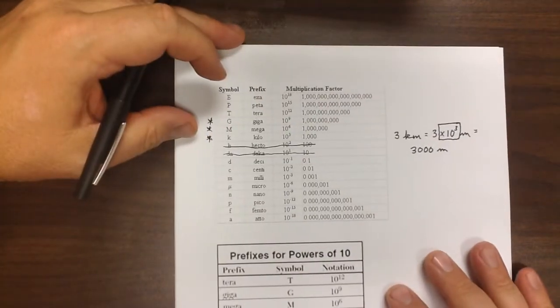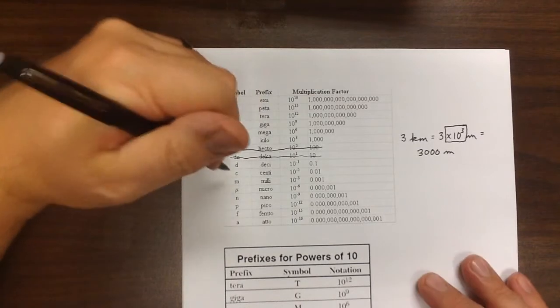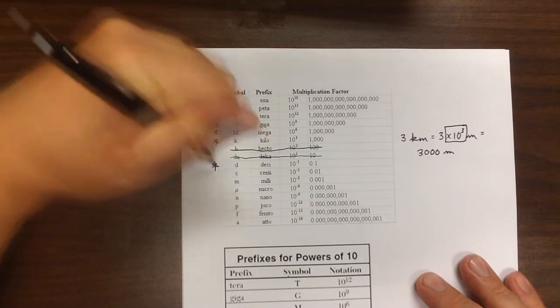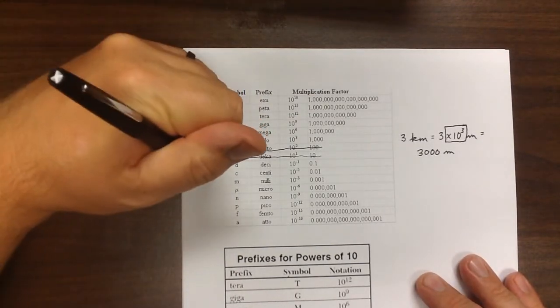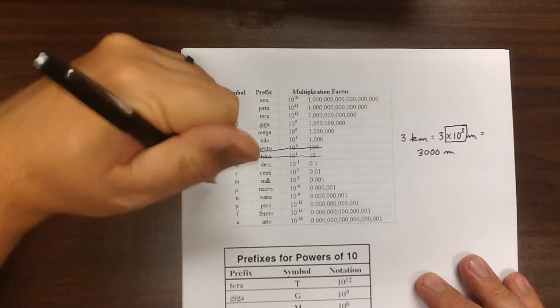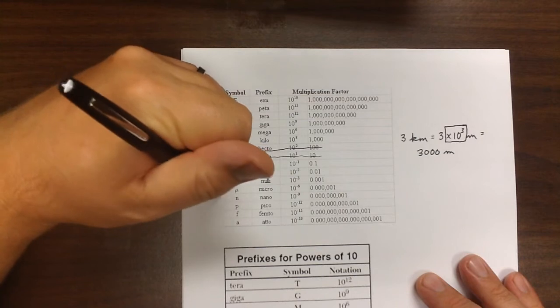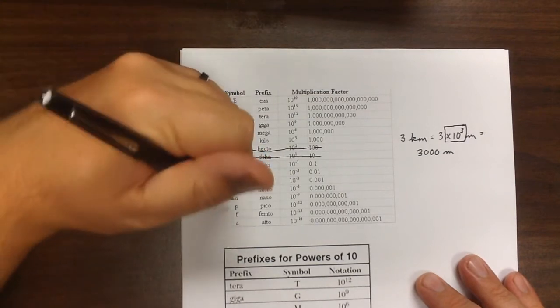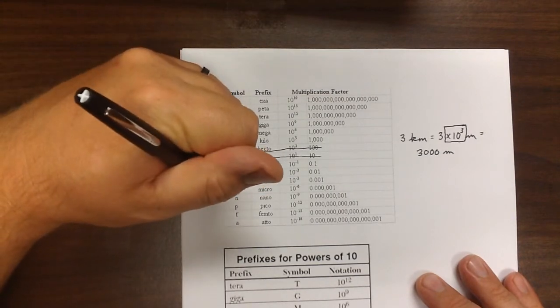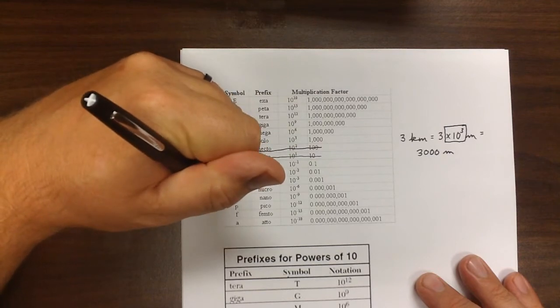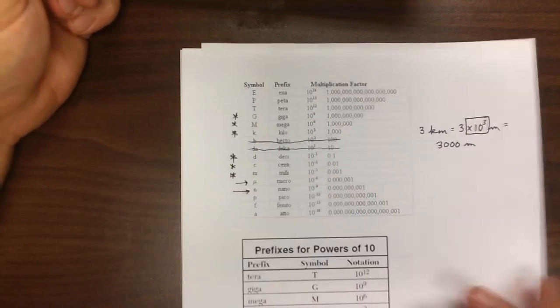When we go down to the other part of the chart, we see that we have deci, and that is 1/10, centi, which is 1/100th, milli, which is 1/1,000th, and then we go to micro and nano. For purposes of our class, you will probably see micro, and you might see nano occasionally.